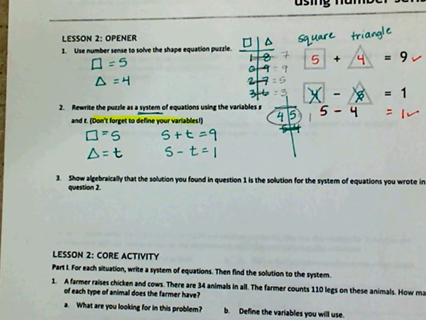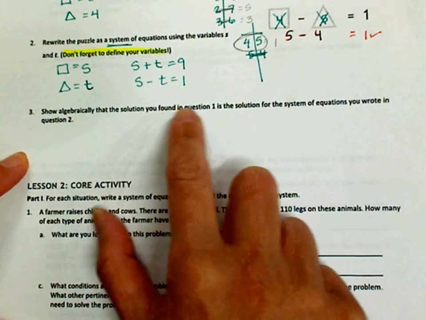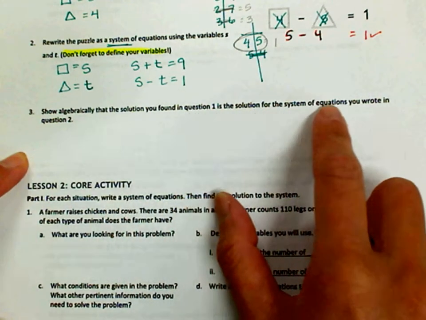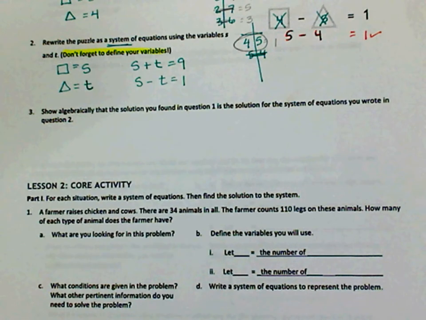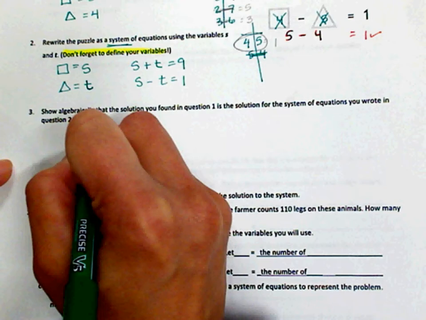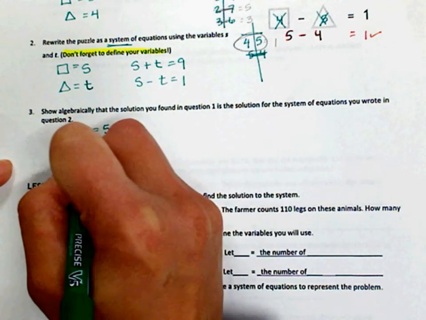Number 3, show algebraically that the solution you found in question 1 is the solution for the system of equations you wrote in question 2. So we want to show algebraically how this works. We're saying S is equal to 5, and T is equal to 4.